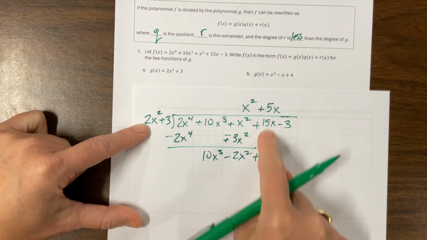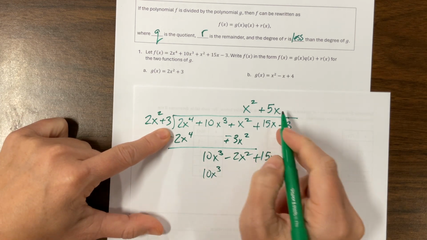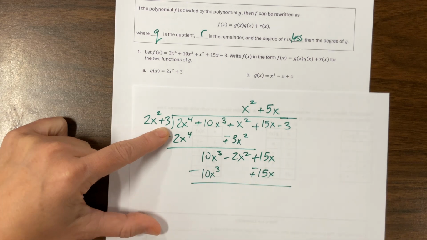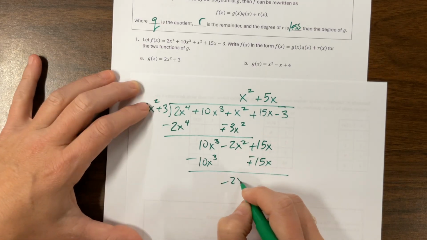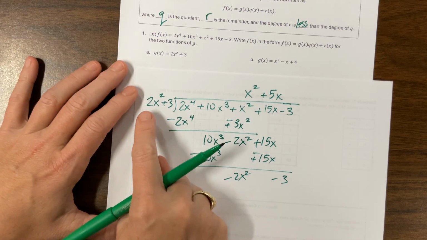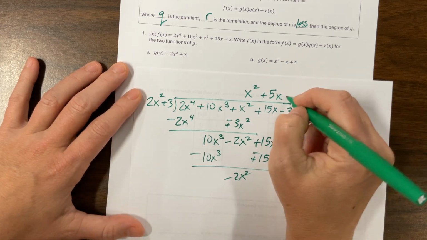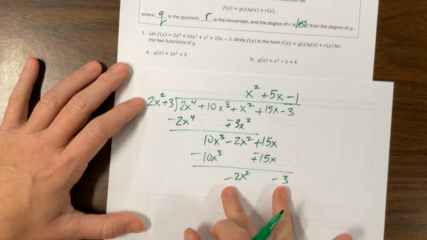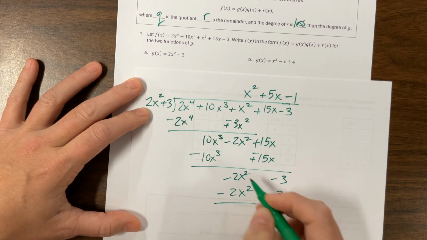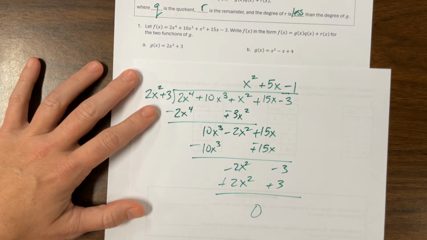Here's my x column. So 5x, that gives me a 10x cubed, and then plus a 15x. Subtract, that's gone. This is not. Negative 2x squared minus 3 is what we have left. Notice, a negative 2x squared divided by a positive 2x squared gives me a negative 1. What I notice is that when I multiply by negative 1, we change the sign and they're gone. Okay, so this one didn't actually have a remainder.